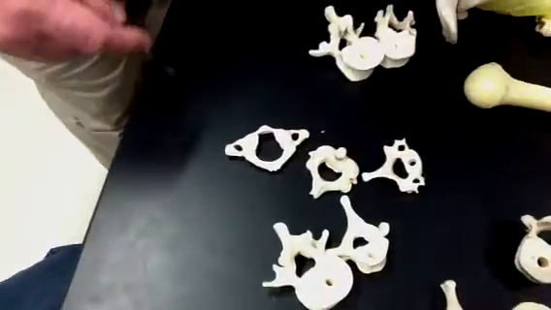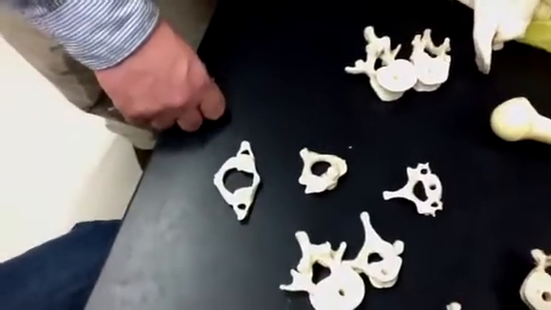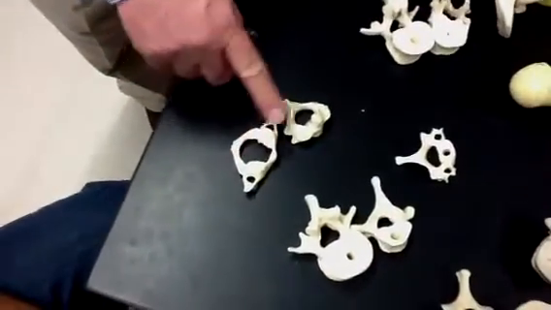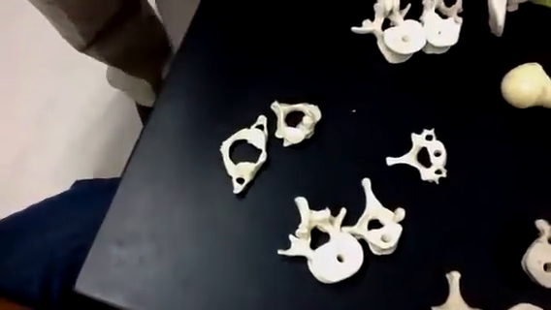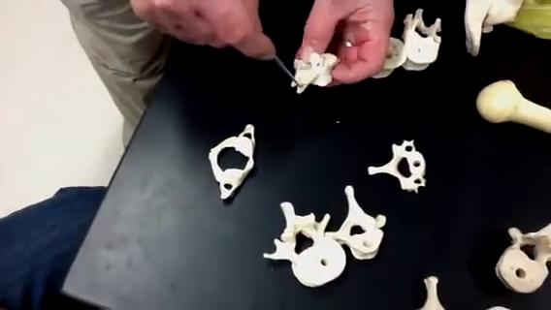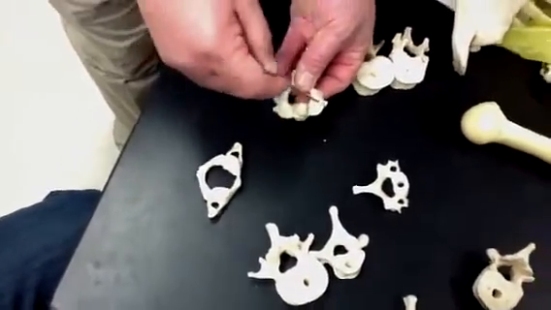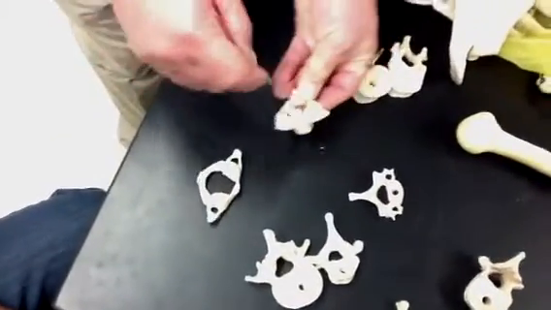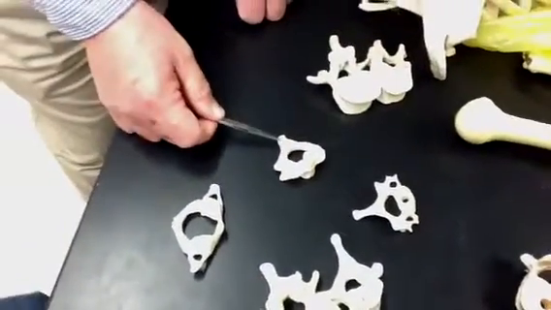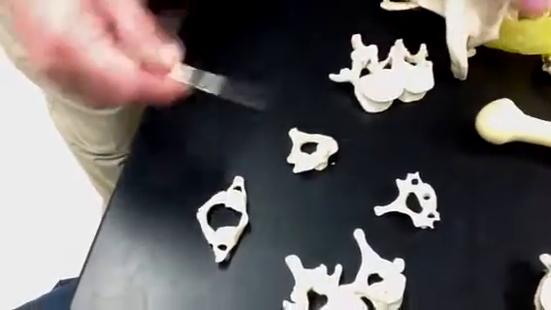Now, if we look at our two specials, that's these: Axis, C2, and Atlas, C1. These have all the normal pieces that everything else does. So what do I mean by that? This is the body. That's the transverse processes. There's our transverse foramen. There's our flat spots, so that's the articulating facets. There's our big hole, so that is the vertebral foramen. Here's our spinous process. This is the lamina. And then the pedicles would be from here to here. So it has all the normal things.